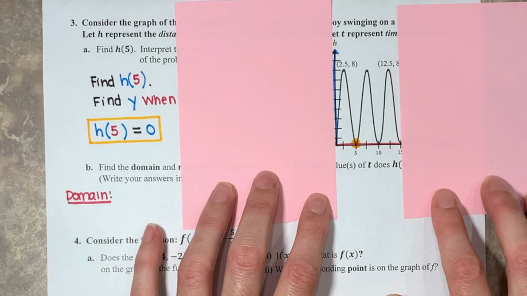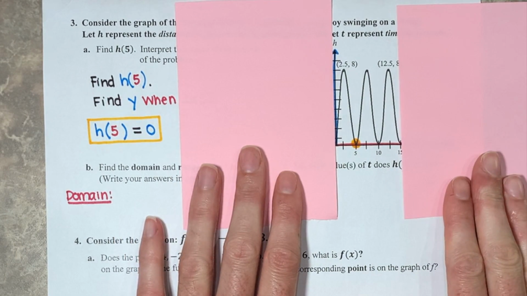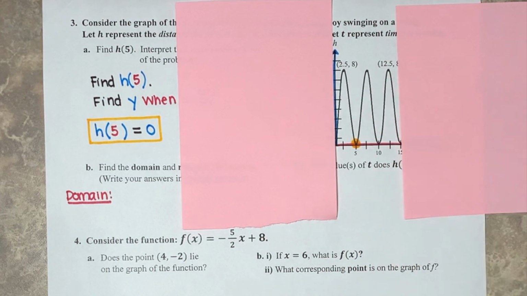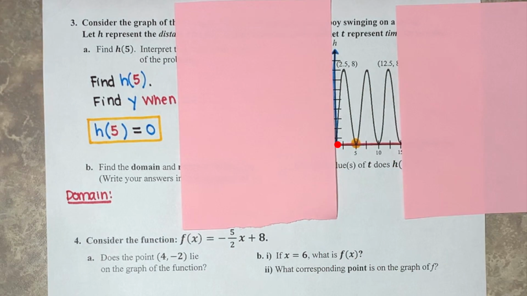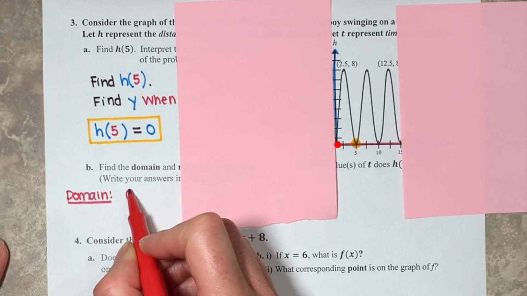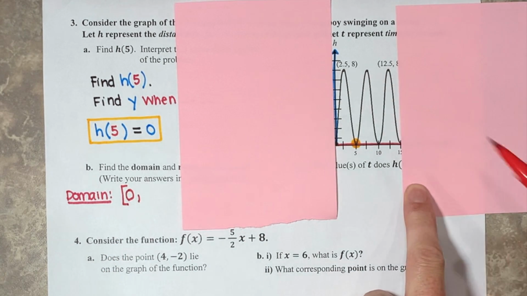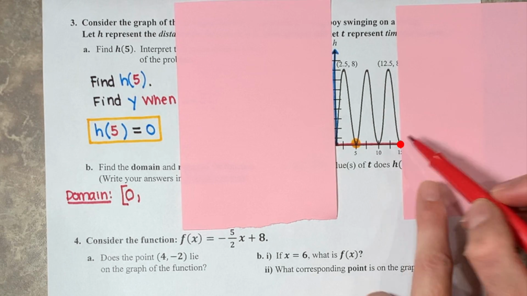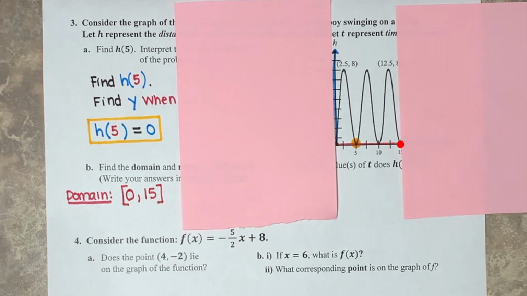Sometimes it helps to use paper blockers like these, and when we're looking for the domain, we want to block the graph from the left and block the graph on the right. So our whole graph falls between these two paper blockers. Now we can easily see that our lowest x value, or the x value furthest left, is right here, and that x value is 0. So for our domain, we'll put a 0 here, and we want to include that, so we use a bracket. And then the highest x value will be the point furthest right on our graph, which is right here, and the corresponding x value is 15. So for our domain, we'll put a 15, and then again, we'll use a bracket to include it.